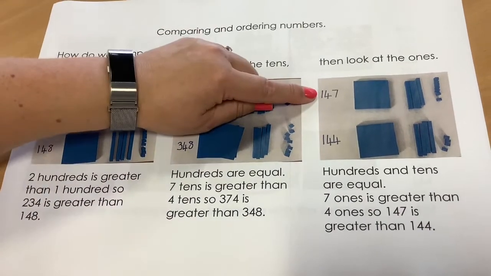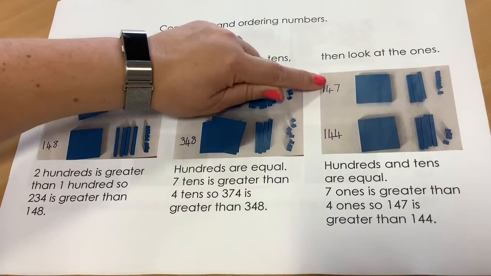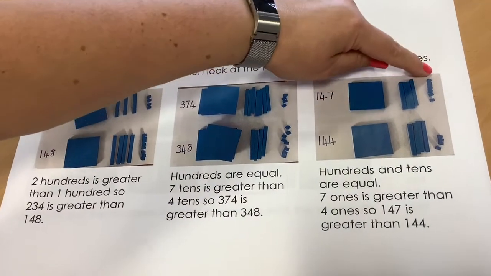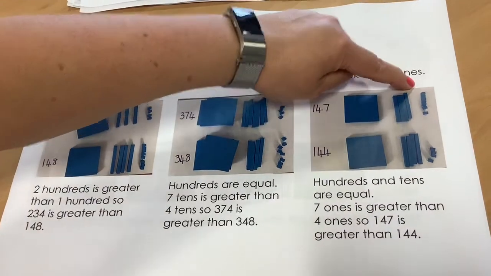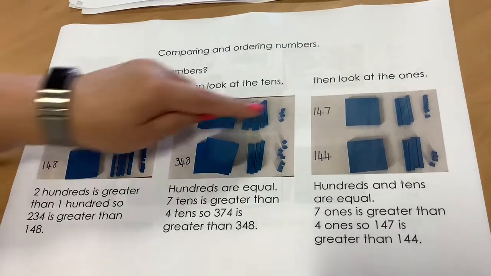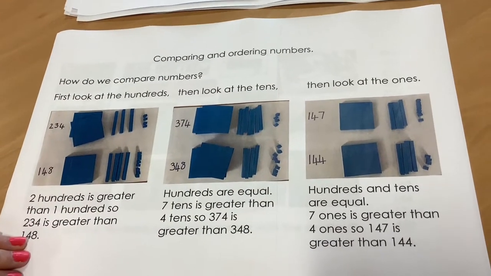And then what happens when we have the same number of hundreds, the same number of tens, then we look at the ones. And I can see we've got 7 ones in this number and 4 ones. 7 ones is more than 4 ones. So 147 is greater than 144.